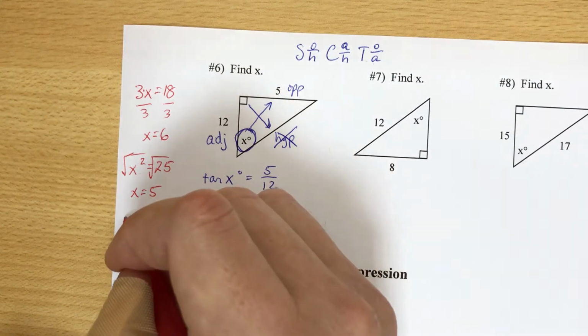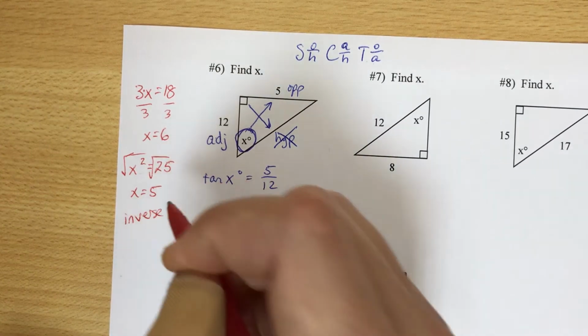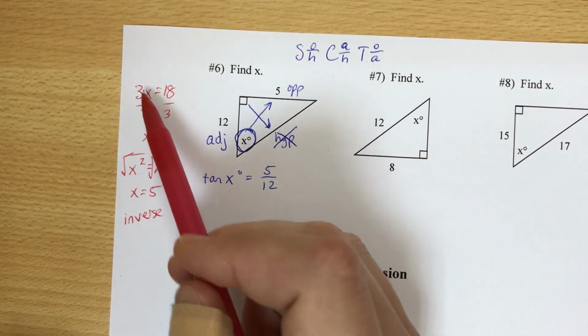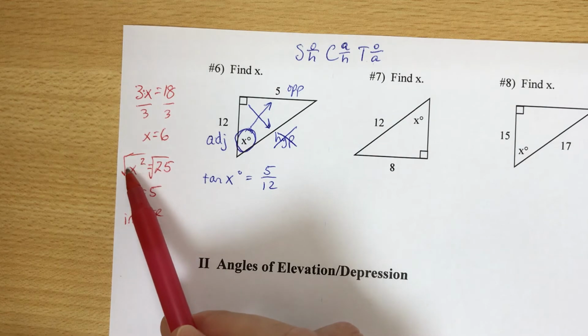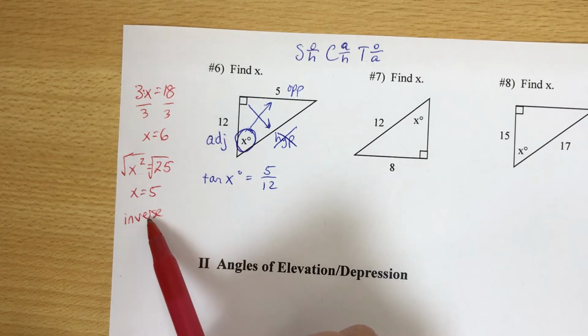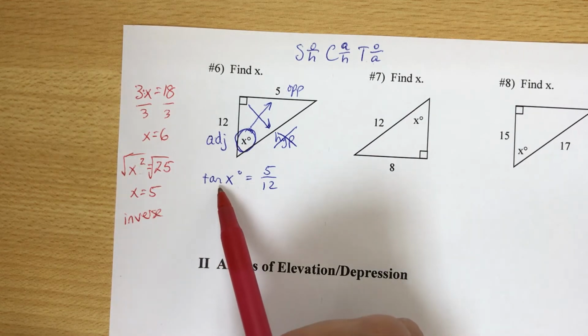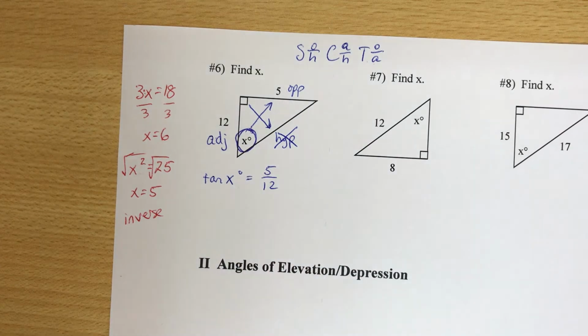What you're doing here is what we call an inverse. Division and multiplication are inverse operations. They undo each other. Squares and square roots undo each other. Those are inverses. So the way that we undo the tangent of x is we have to take the inverse tangent of x. Now, what does that look like?